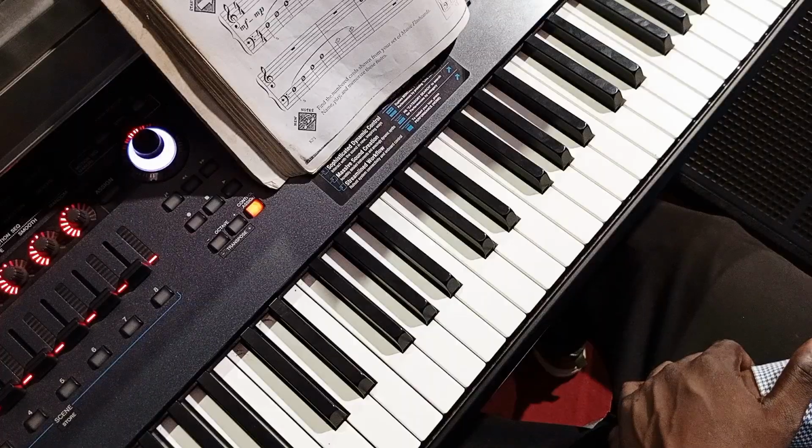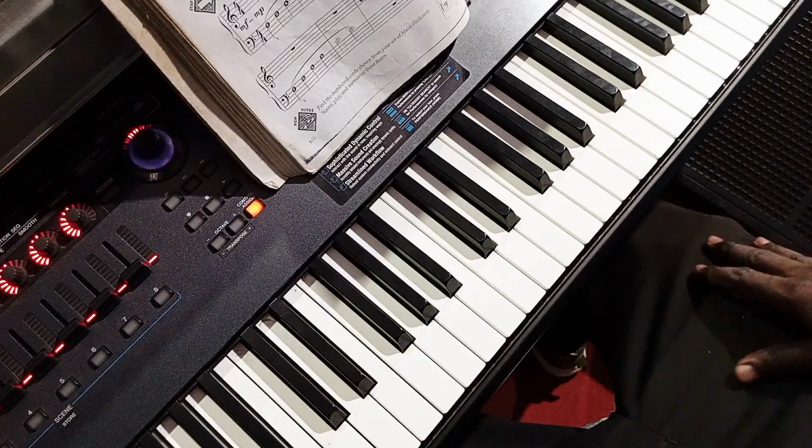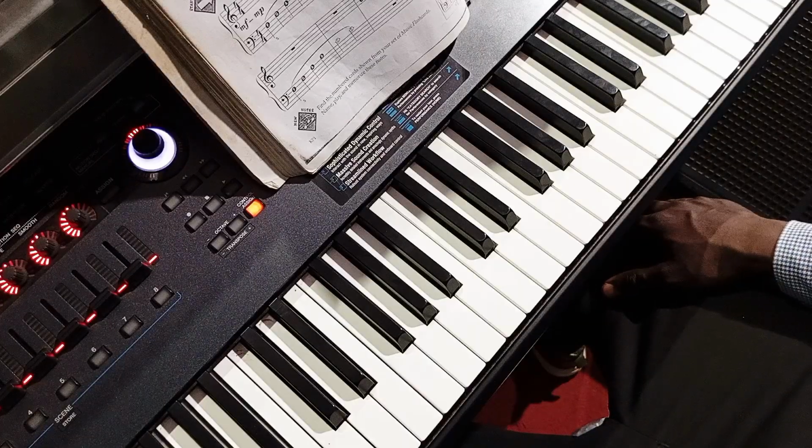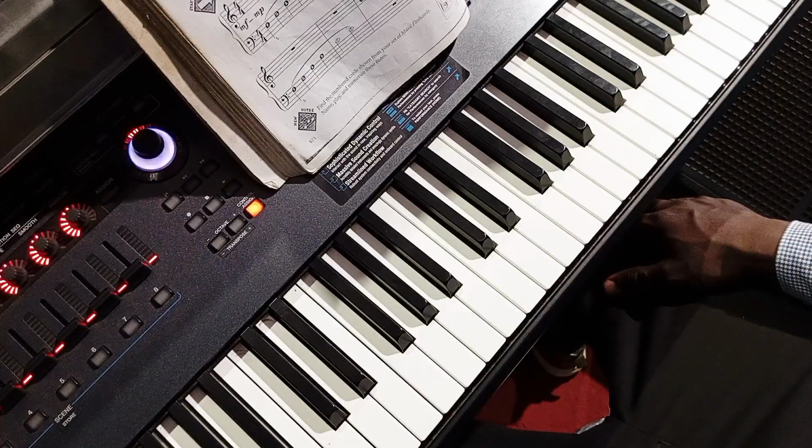Remember, it's very important for you as a musician to be able to read music and also be able to play by ear. Most musicians only concentrate on playing by ear. But I want to encourage you to also learn how to read. This is how we learn how to read. What I'm doing now is one of the things that will teach you how to read music, sight reading.